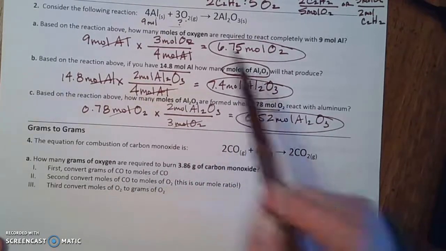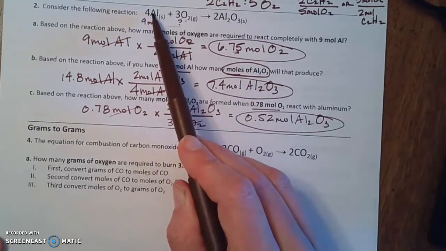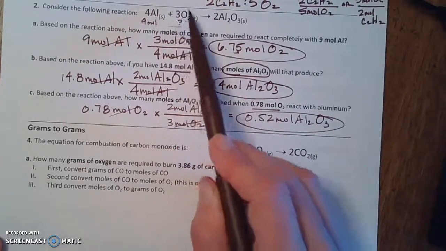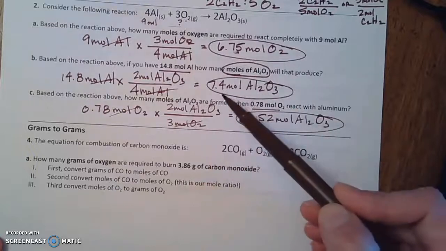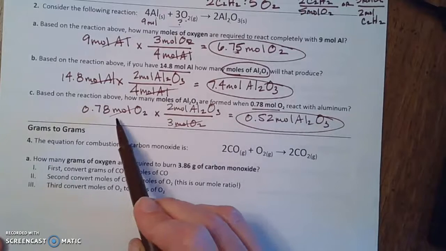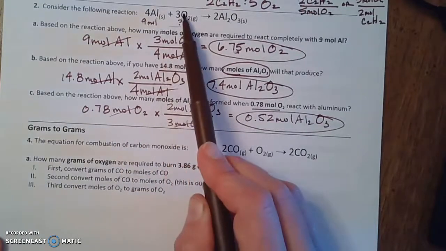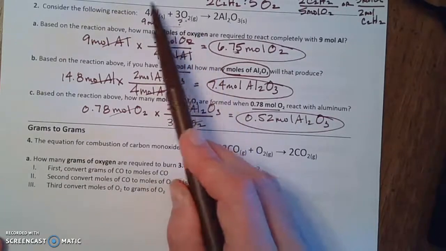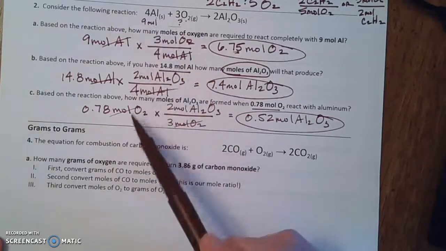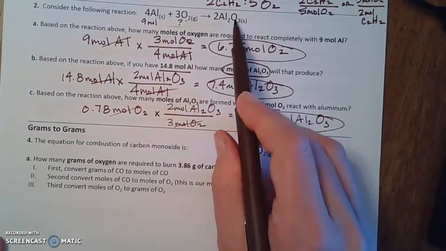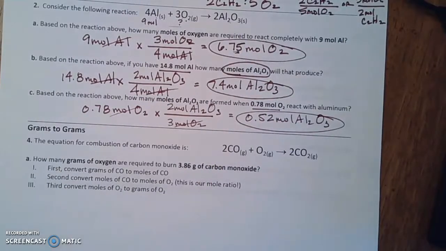And we saw that if we have 14.8 moles of aluminum and we have a lot of this, like we don't even care about the amount, we just have a lot of it, we're going to make 7.4 moles of aluminum oxide. And then here, if we have 0.78 moles of O2 and we have tons of this, that's what this is implying, we're going to make 0.52 moles of aluminum oxide.